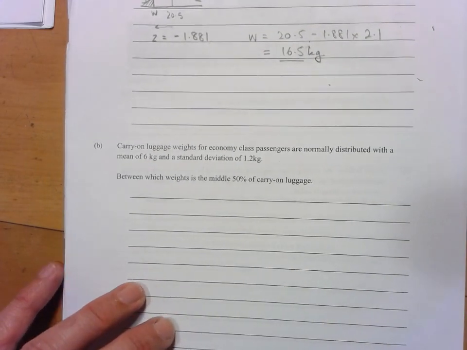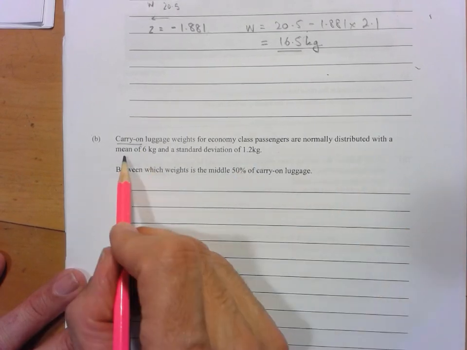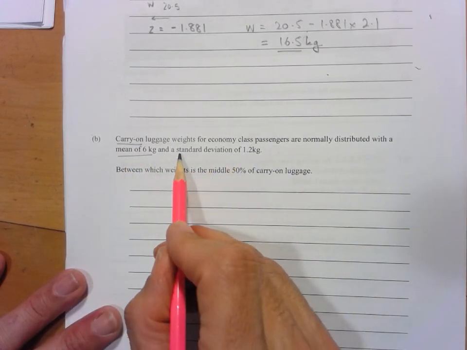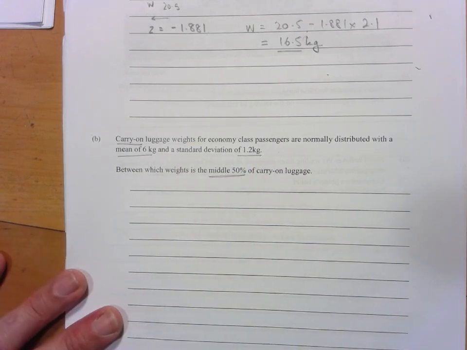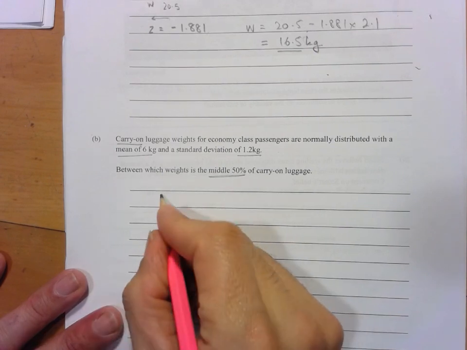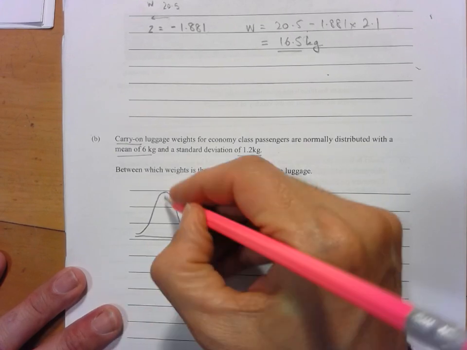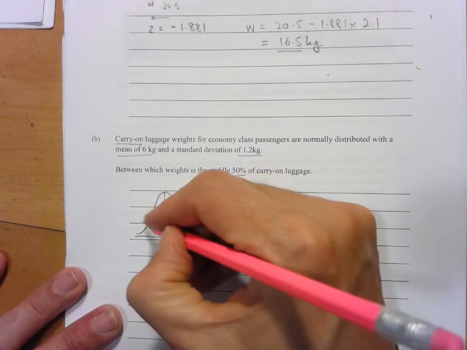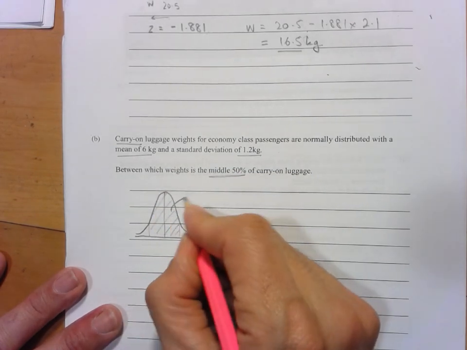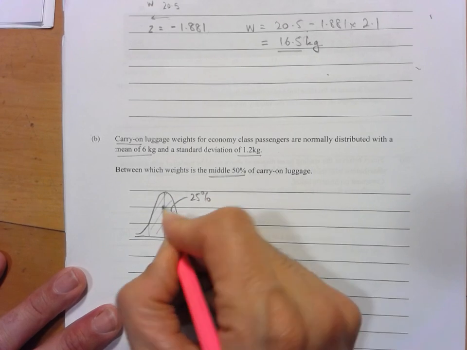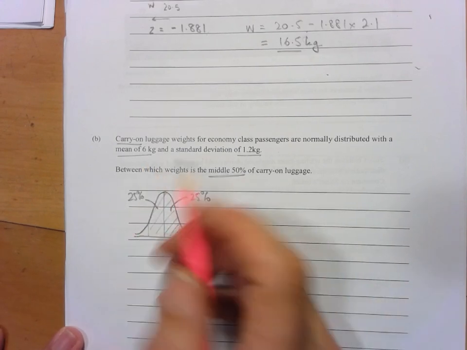Okay. Oh, now we're looking at carry-on, not checked luggage. So carry-on, the mean is 6 and a standard deviation of 1.2. The middle 50%. Okay, again, let's draw a picture. Now, one of the great things about the normal distribution is that it's symmetrical. So the middle 50%, there'll be 25% there and 25% there, and it's centered around 6.